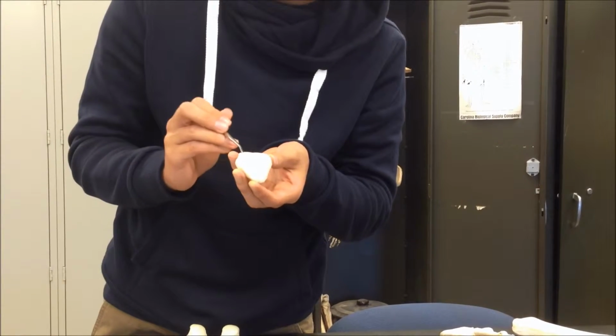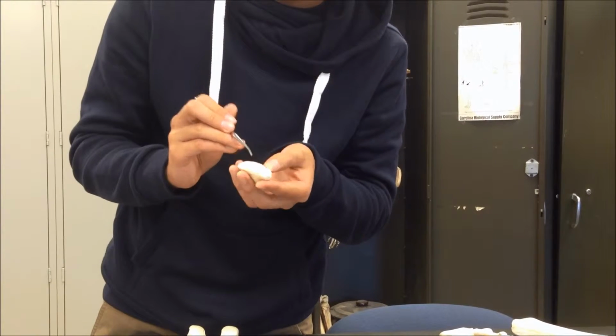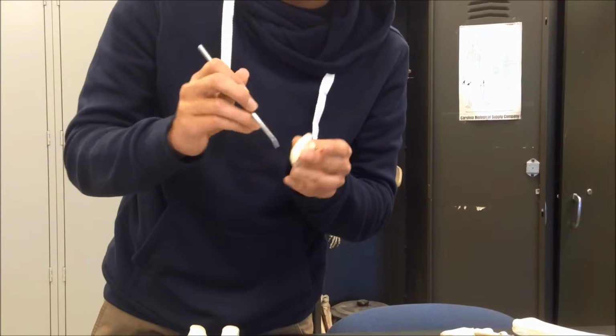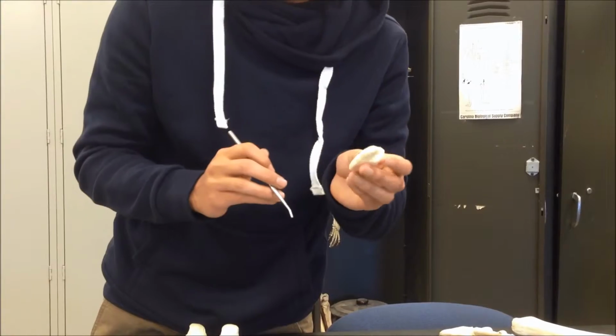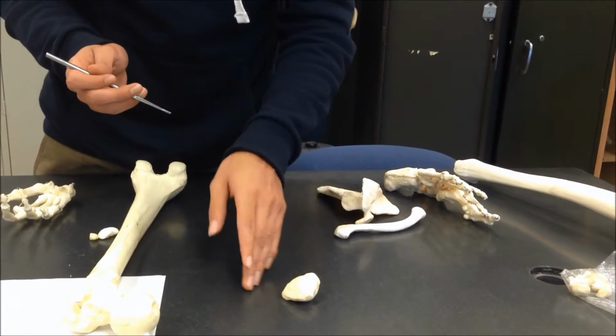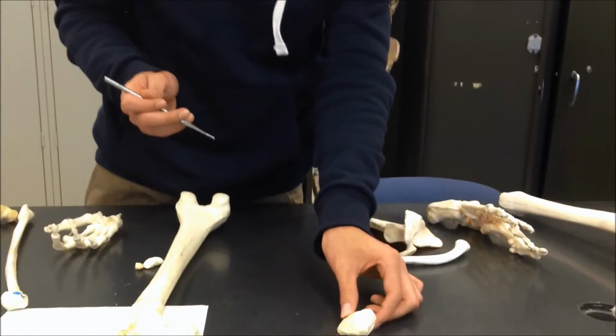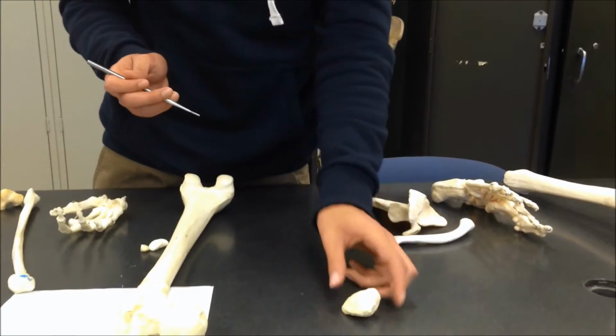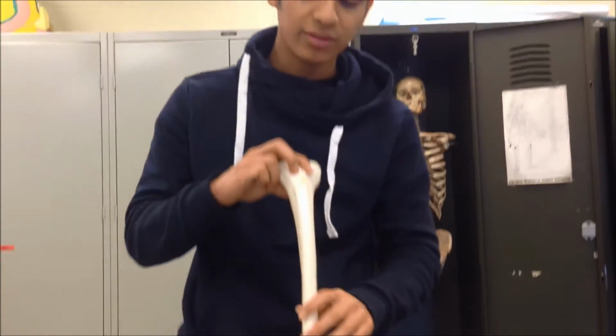There's one way of finding out whether it's a right or a left. First of all, this is the base of the patella, and this is the apex of the patella, which is kind of arrow-shaped. You face the apex away from you, and you lay it on the table, wherever. And whichever way it faces is what it is, and it faces to the right, so it's the right patella. The next one we have is the tibia.